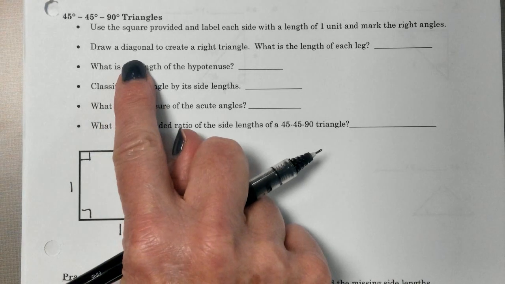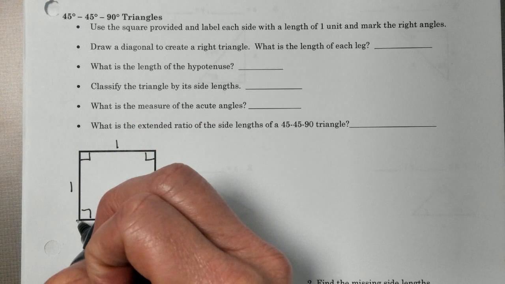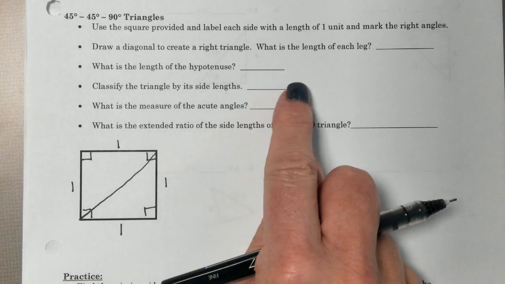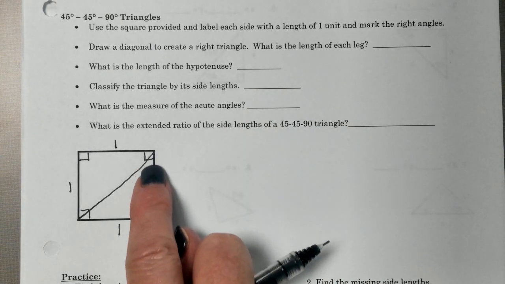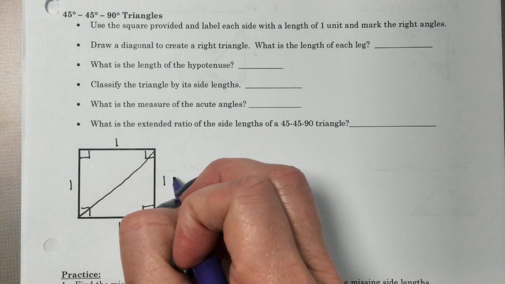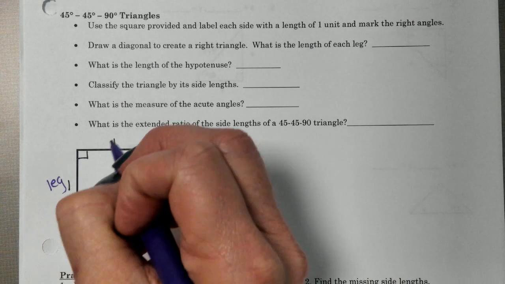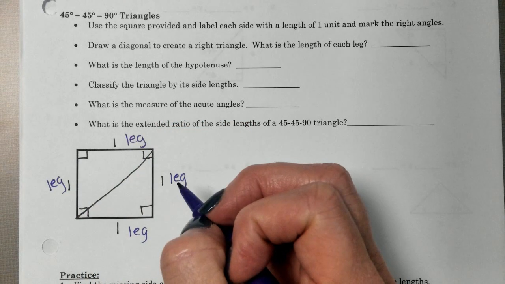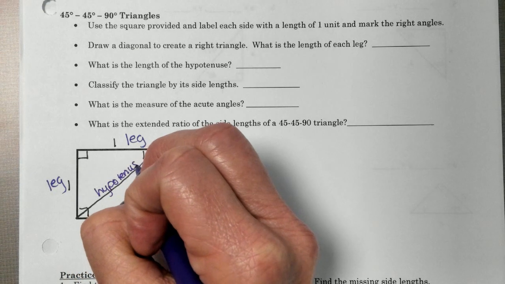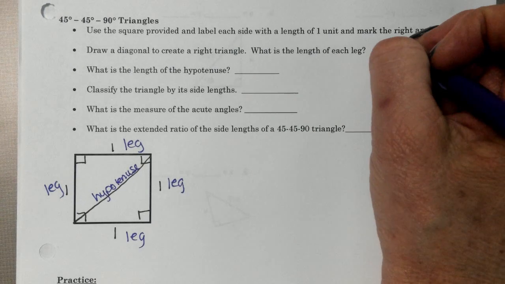All right, now it says to draw a diagonal to create a right triangle. So your diagonal goes across, through the middle from one angle to another. What is the length of each leg? So if you notice right here, we've created a right triangle, and I want to go ahead and note that these are your legs, the sides of the square, and then your hypotenuse is the diagonal. So when it asks you what is the length of each leg, we're going to note that it's just 1 unit.